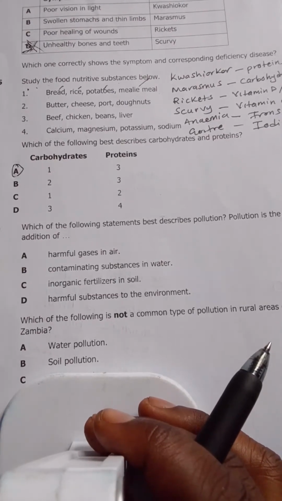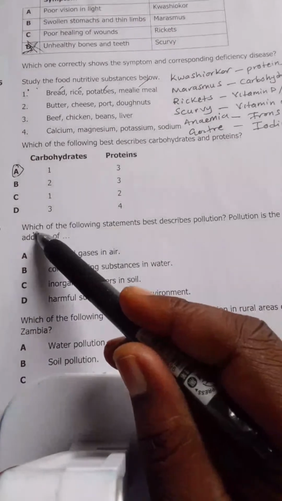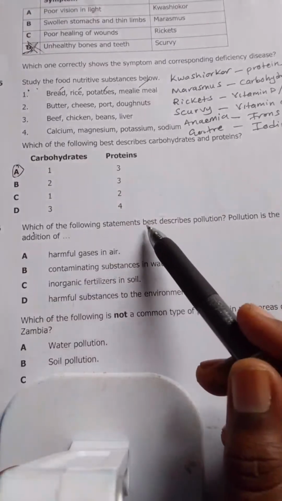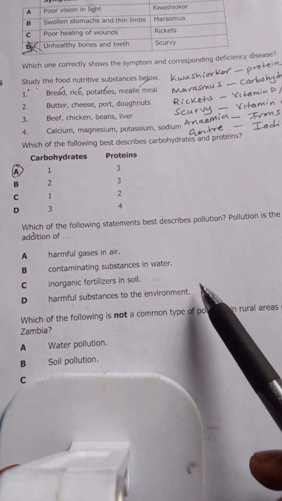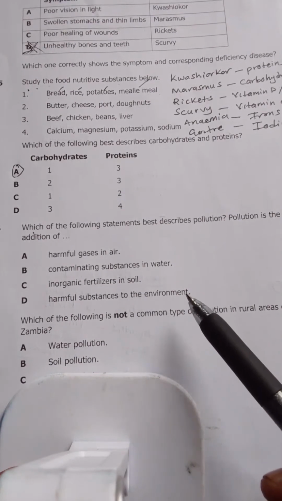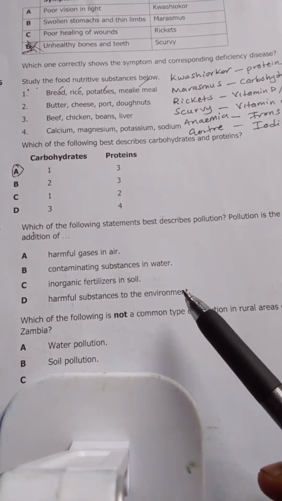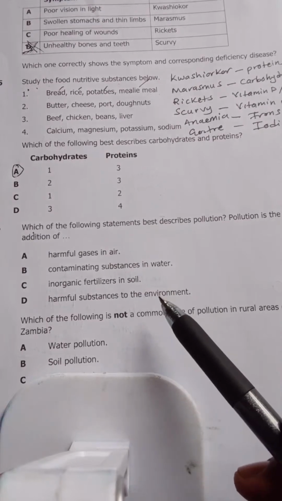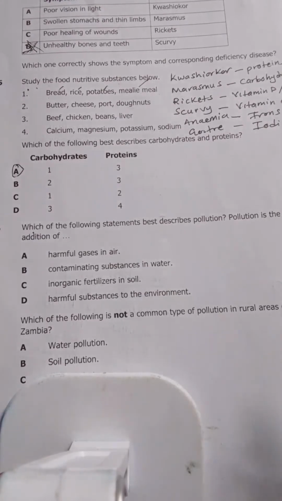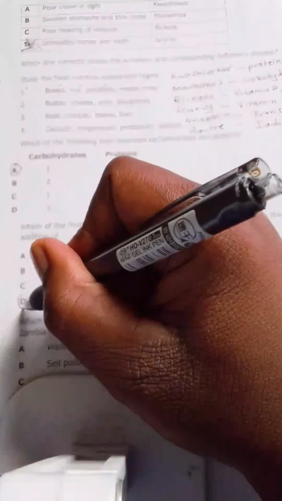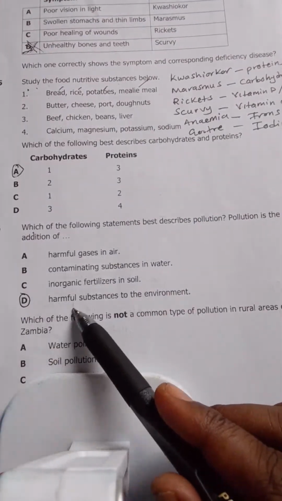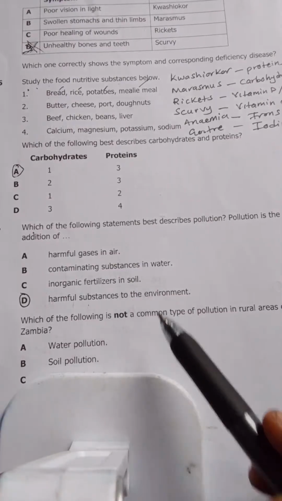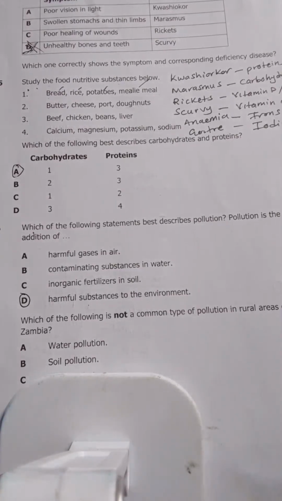Question number 6 is saying, which of the following statements best describes pollution? Meaning, what is pollution? We know pollution is the addition of harmful substances to the environment. So the answer is D in this case. Pollution is the addition of harmful substances to the environment. So the answer is D.